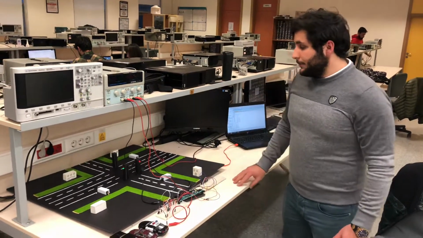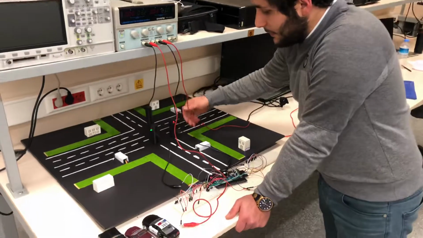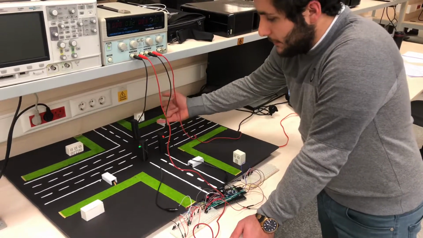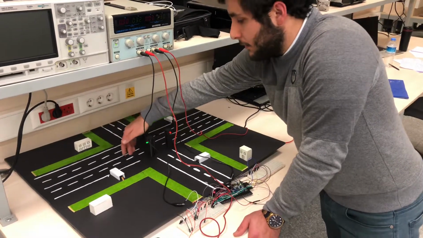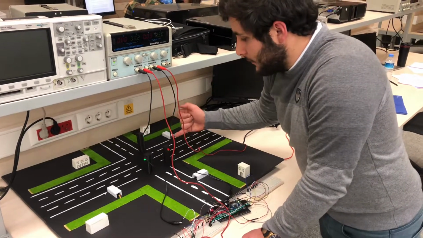possible. So the basic logic behind this project is, if there exists a car on the road whose traffic light is red and there exists no car on the road whose traffic light is green, this green light will turn to red and this red light will turn to green.